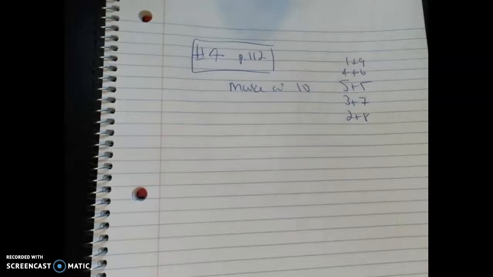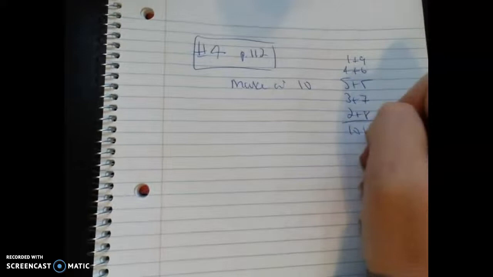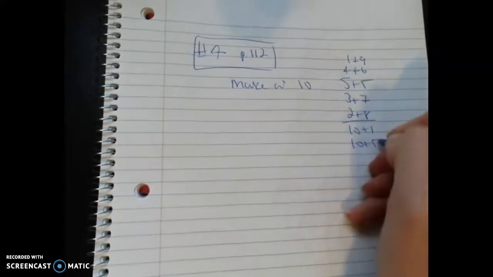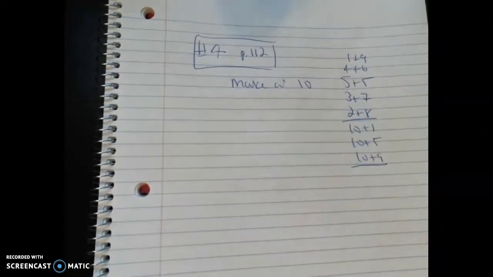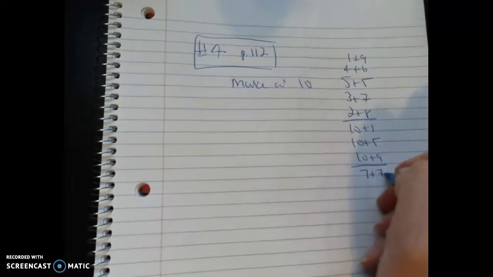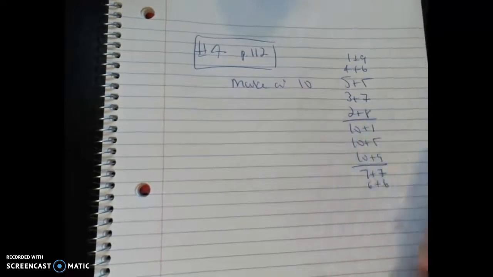And then he also knows his 10s plus 1. So he would know 10 plus 1 is 11, 10 plus 5 is 15, 10 plus 9 is 19. And he knows his doubles. So he knows double 7 is 14. He knows double 6 is 12 and so forth.